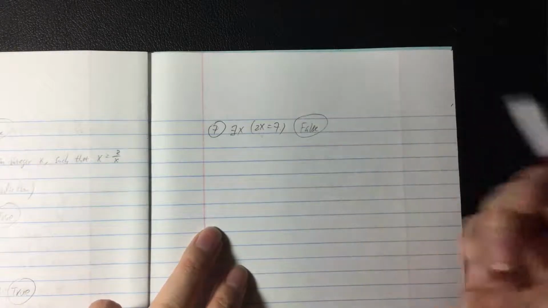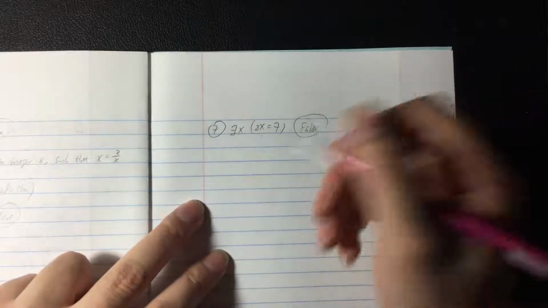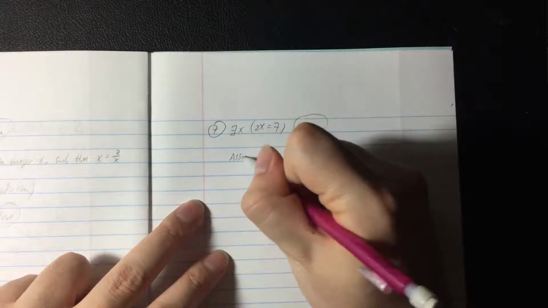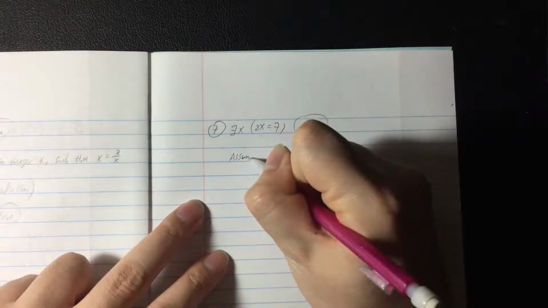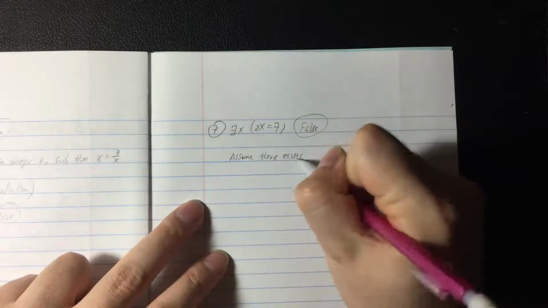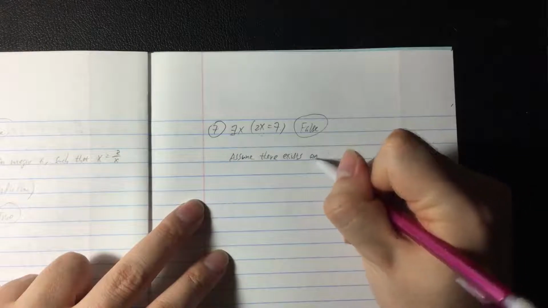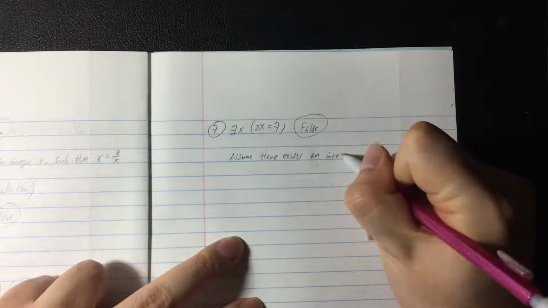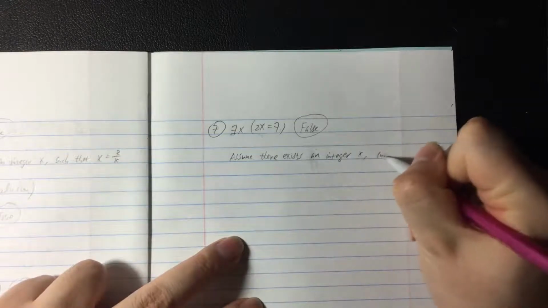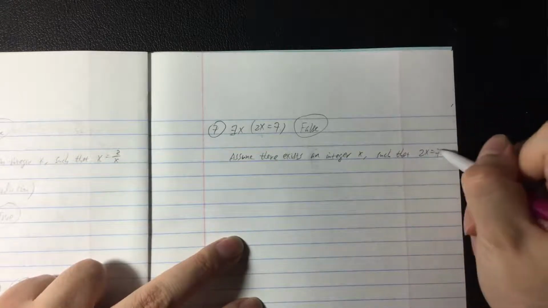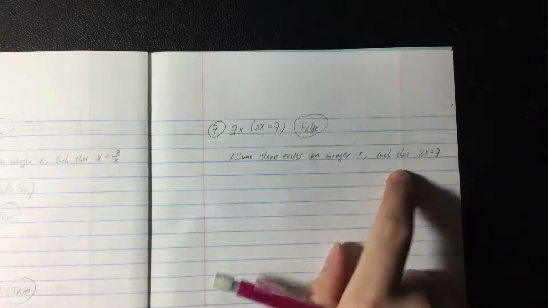Can we prove it? So same thing. Try to prove by contradiction. Assume there exists such an integer x such that 2x equal to 7. We try to see that's impossible.